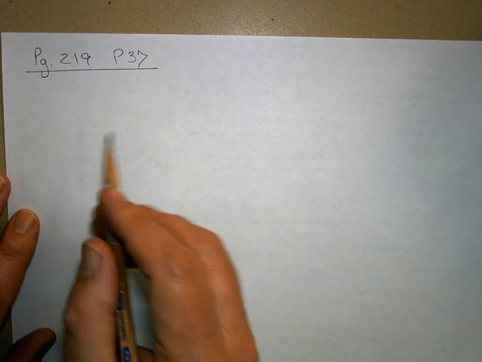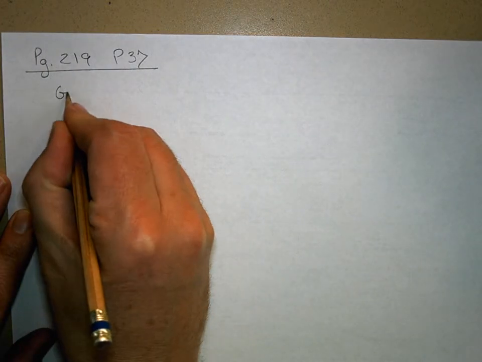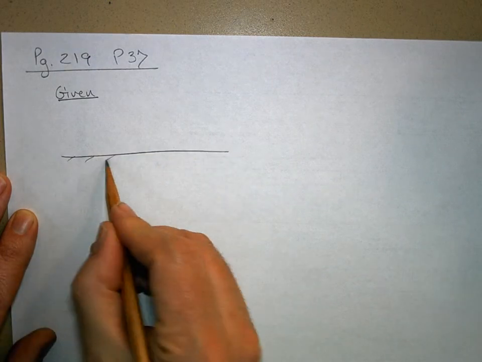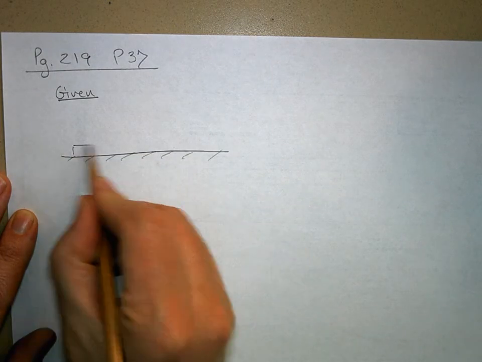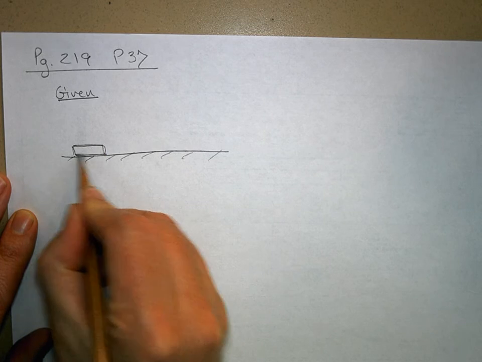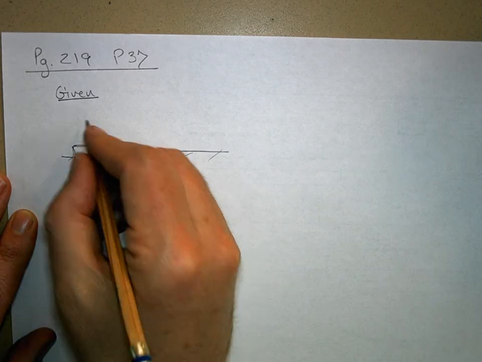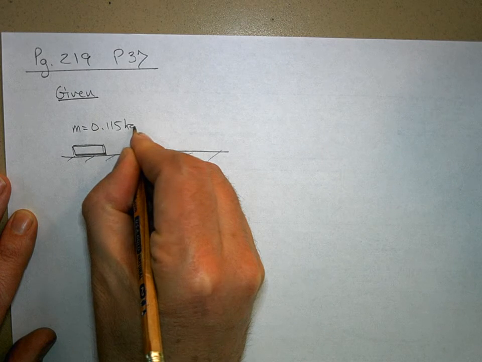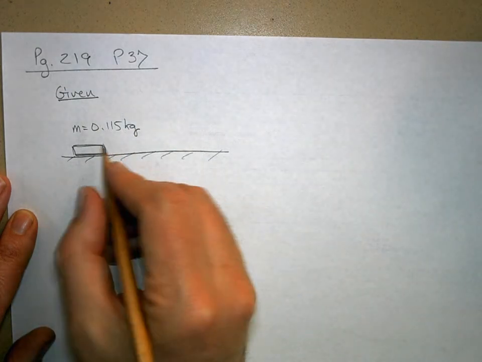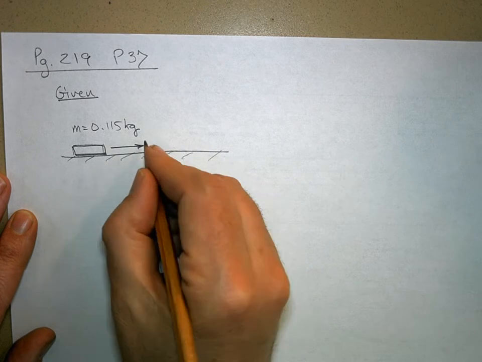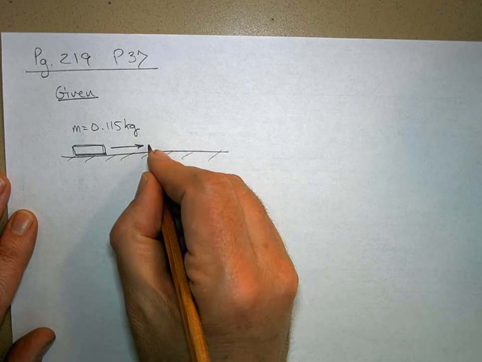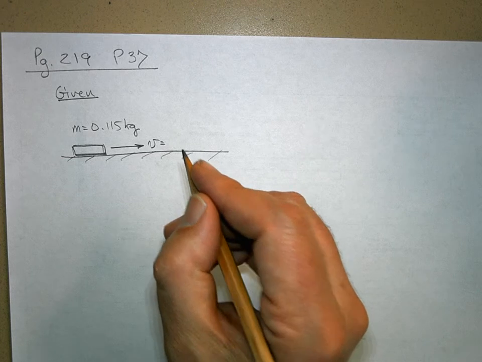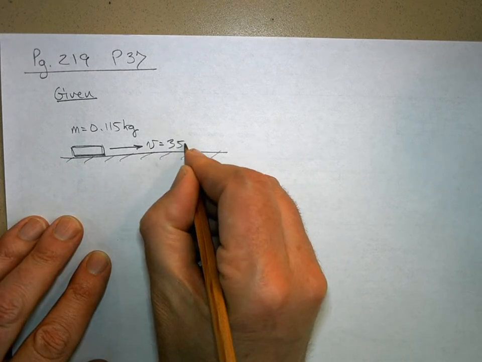So I think what you have to assume, so let's, given, here's the ice, and here's the hockey puck, and it has a mass of 0.115 kilograms, and it's moving with an initial velocity v that is 35 meters per second. That's really fast.